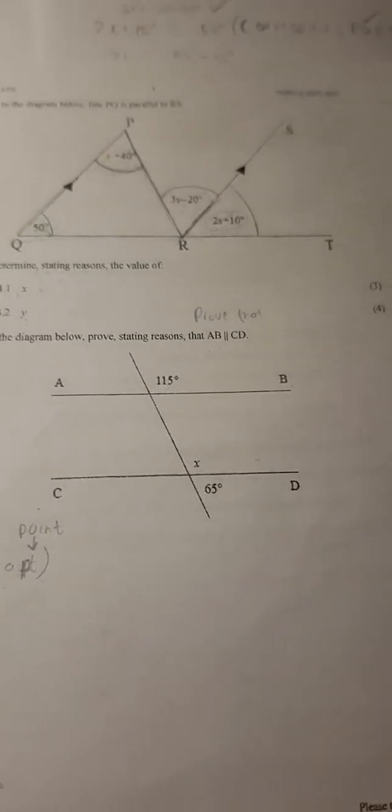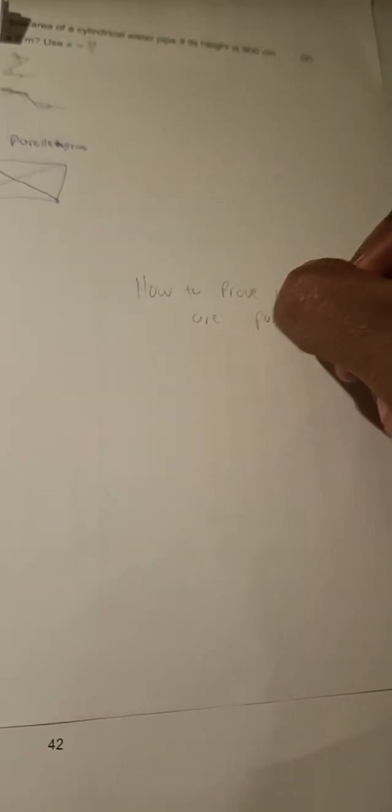Before I get into this, guys, I want to look at what we mean by how to prove lines are parallel, just briefly. I can come to you and do the following.